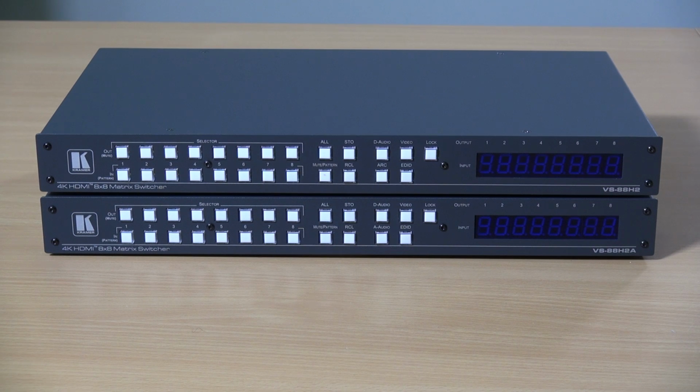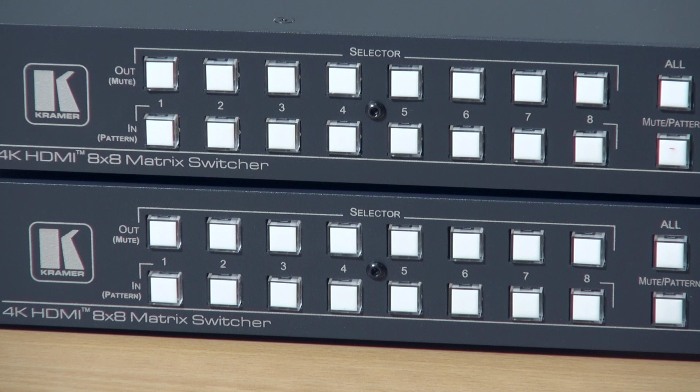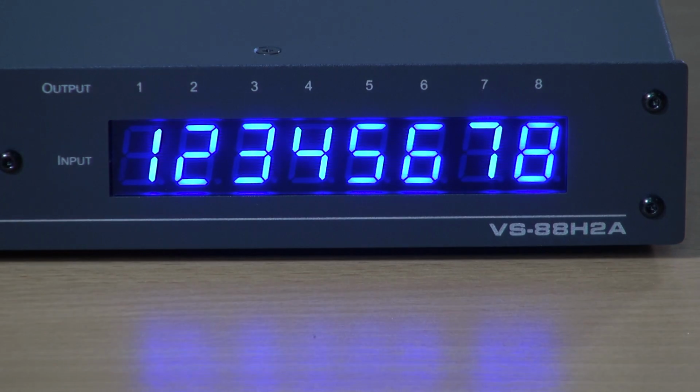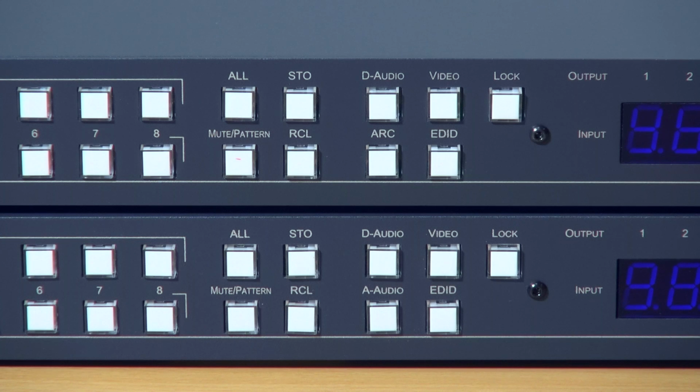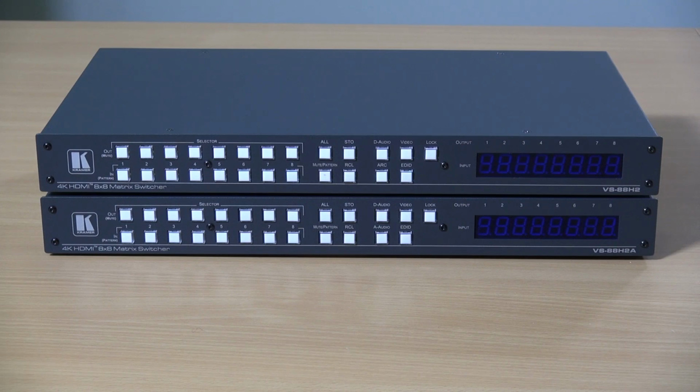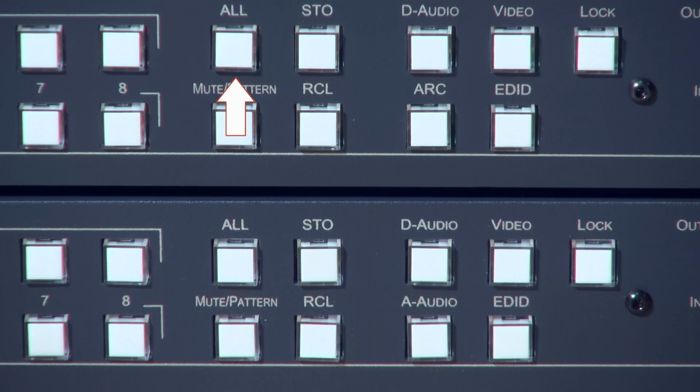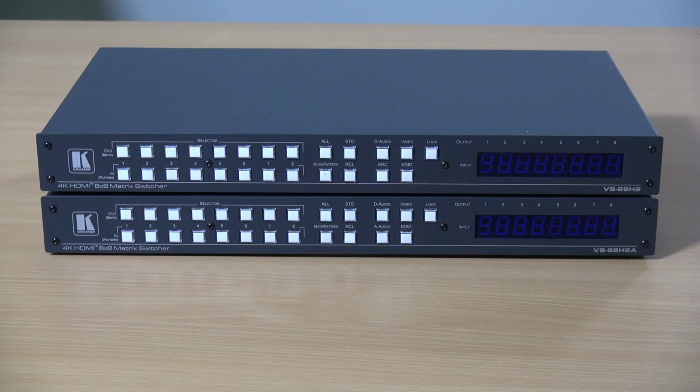The units share a number of similarities on the front panel. Both units have 8 input buttons and 8 output buttons to make the switching, and a 7-segment display that shows the status of the inputs and outputs. Both units also have all, store, mute, pattern and recall buttons. The all button is used to send one input to all outputs. The store and recall buttons are used to set up and recall multiple setups.